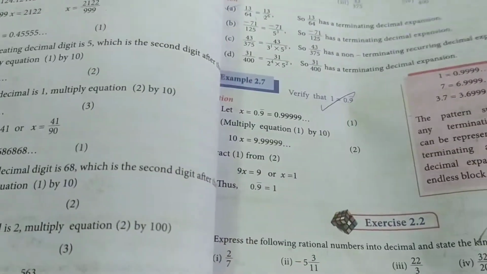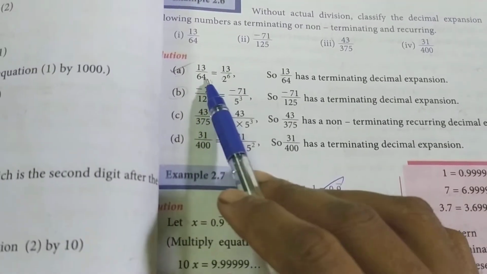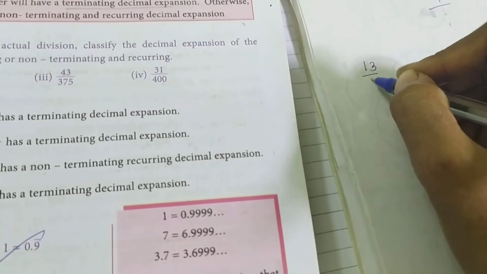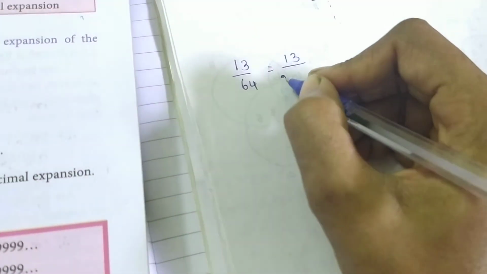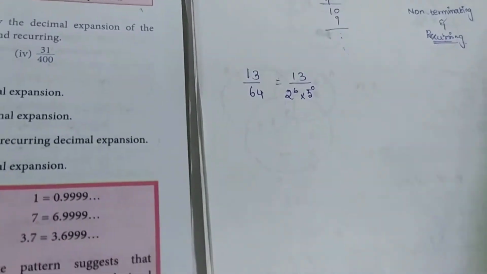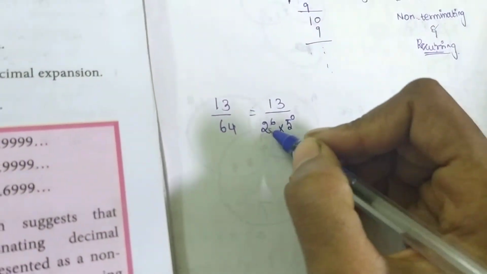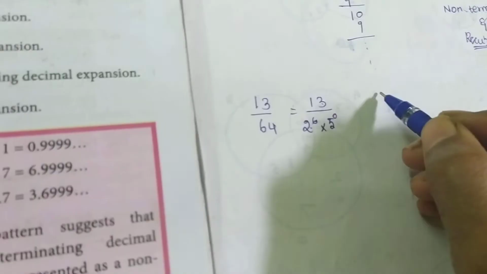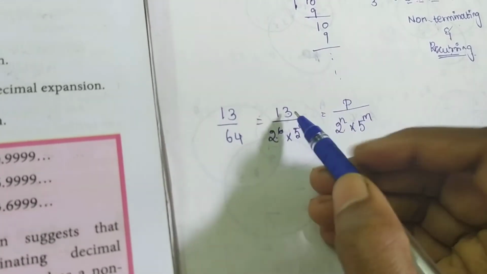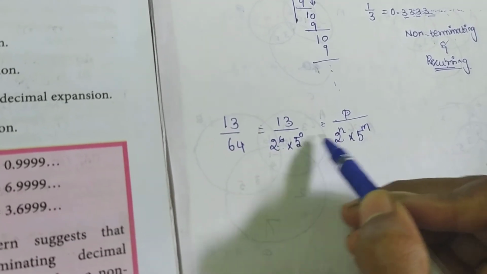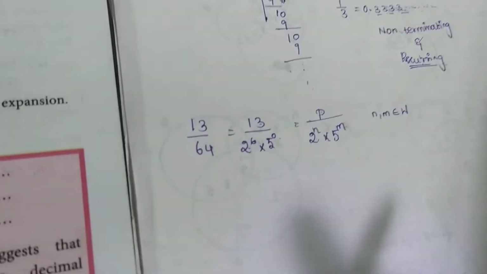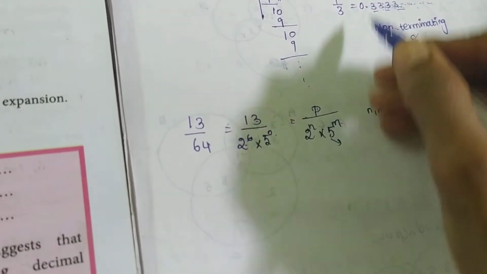For example, I can write 13 by 64. 64 is 2 power 6, and I can write it into 5 power 0 also. If it's not a 5, you can write 5 power 0, right? So what they mention is the format: 13 is my p, 2 power n into 5 power m. So this is my p, this is my 2, this is my 5, and n and m are whole numbers. Whole number means from 0 onwards. So whole number means it is terminating.